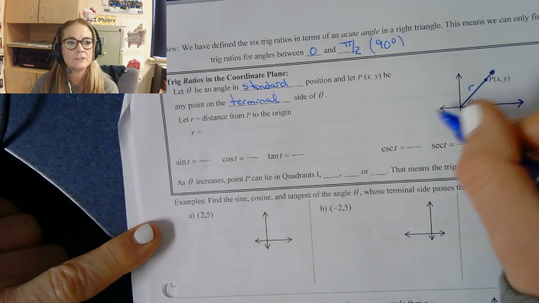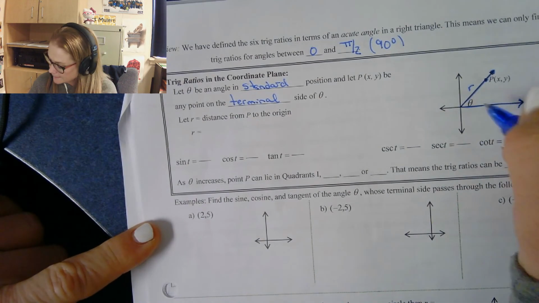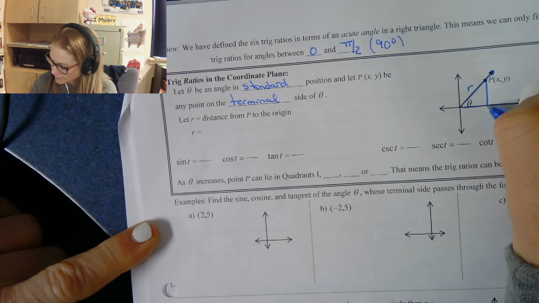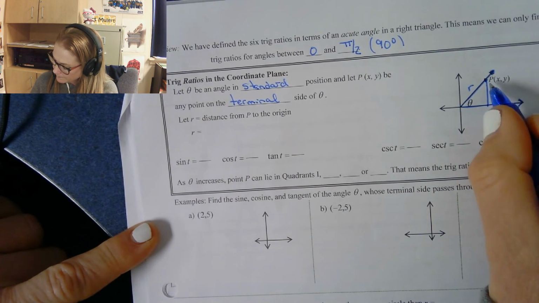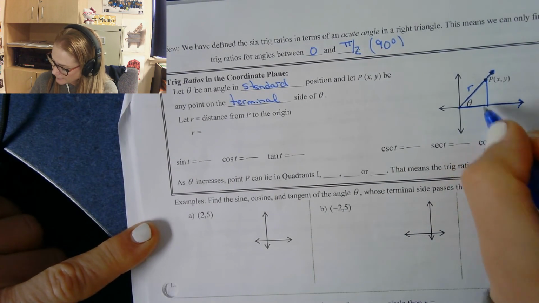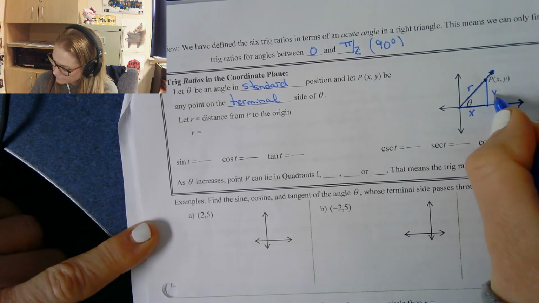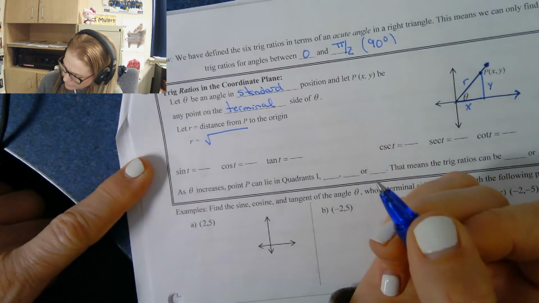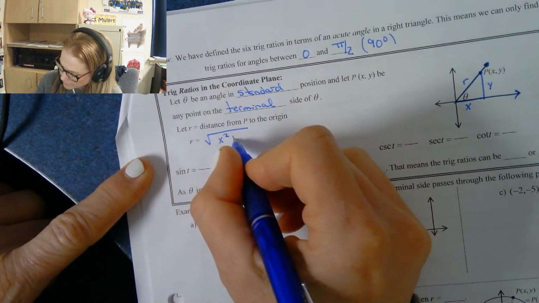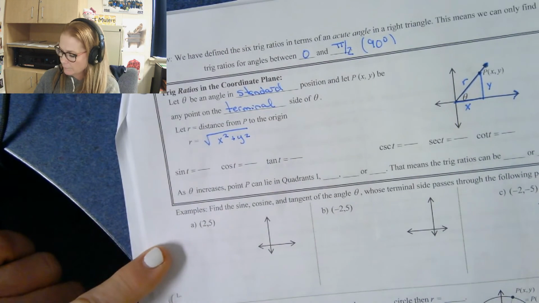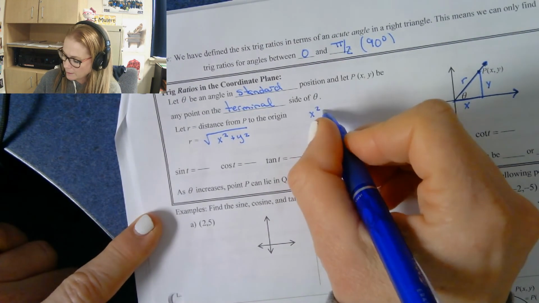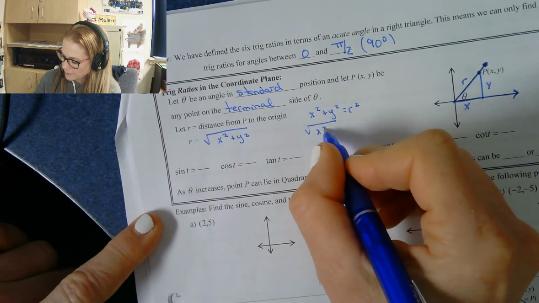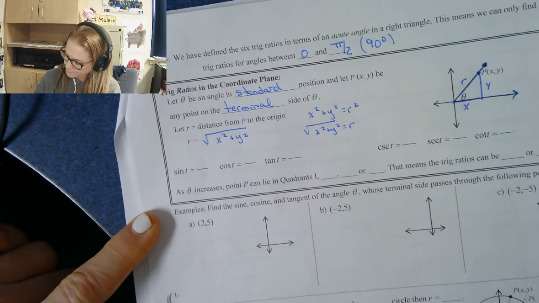All right, and so if you were to compute r here, if I drop this perpendicular down, this would be over x and up y. So r would be the square root of x squared plus y squared. Wait a minute, Mrs. Muller, how did you get that? Well, Pythag: x squared plus y squared equals r squared. So the square root of x squared plus y squared equals r. Okay.